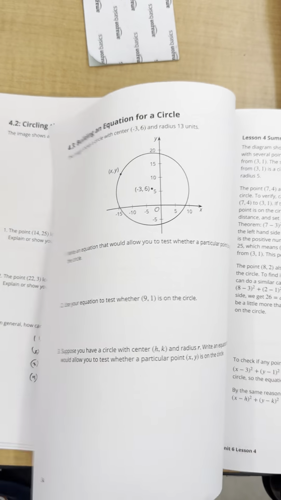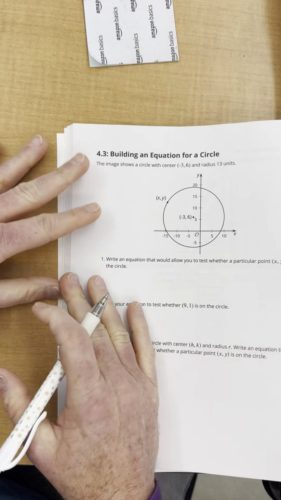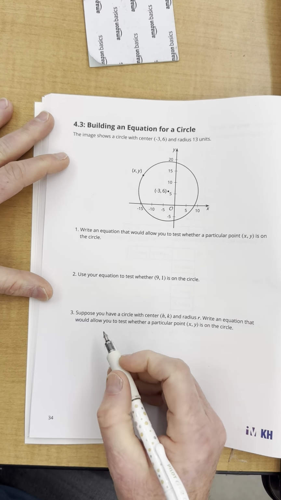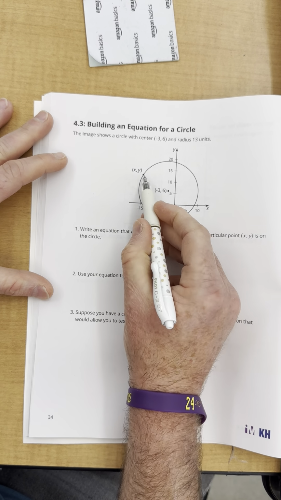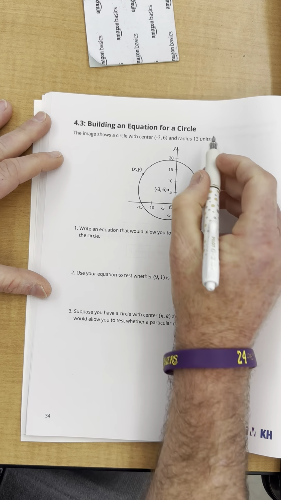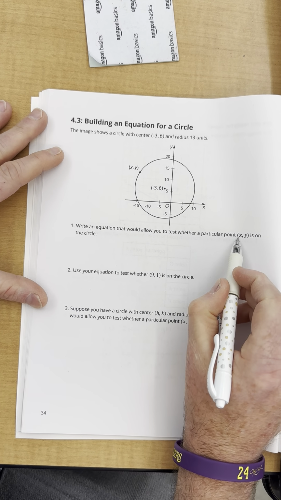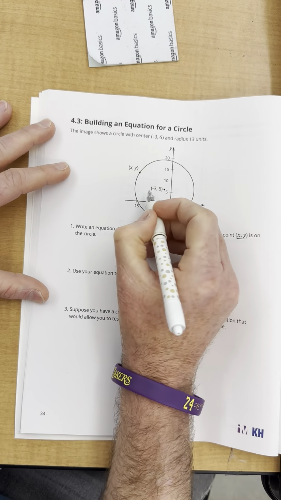All right, let's go to 4.3, building an equation for a circle. The image shows a circle with center -3, 6, and a radius of 13 units. So from there to x, y is 13. Write an equation that would allow you to test whether a particular point x, y is on the circle. So what you do here is you do the same thing.